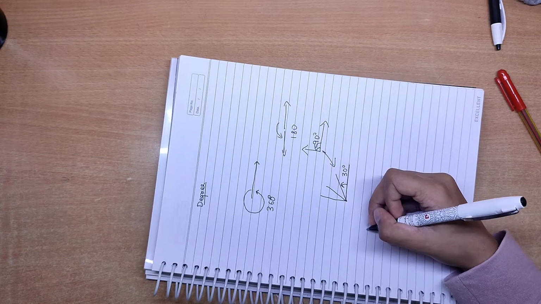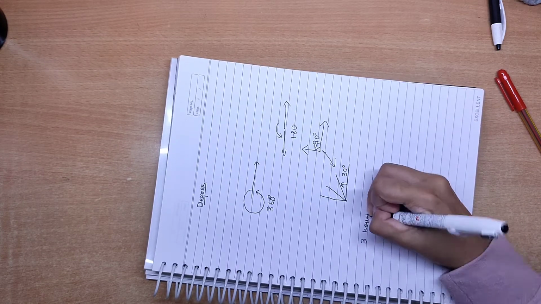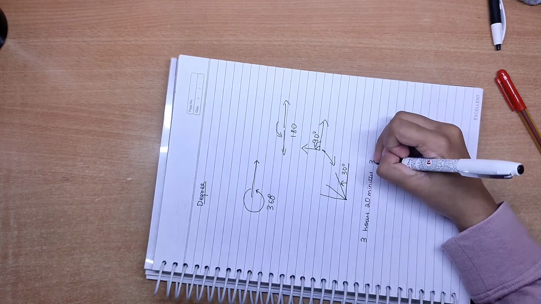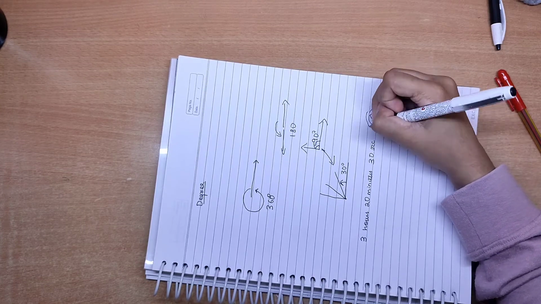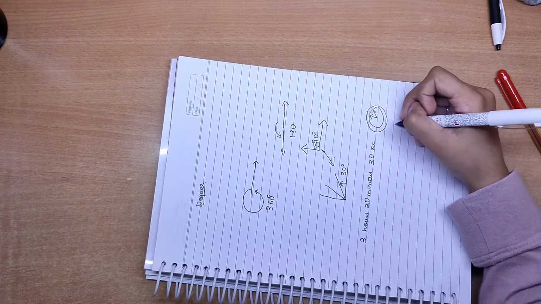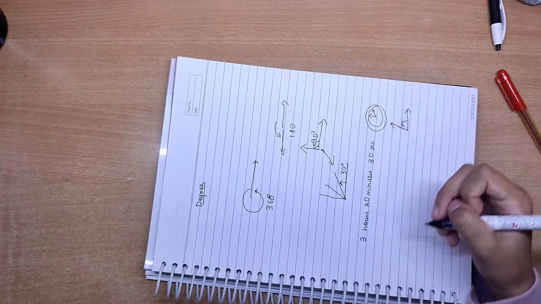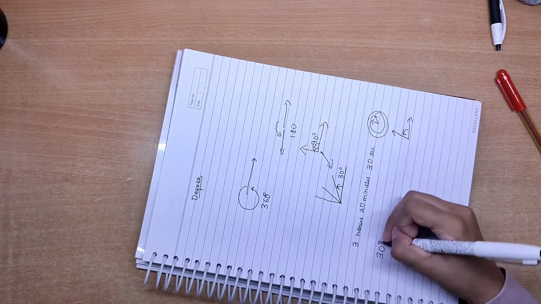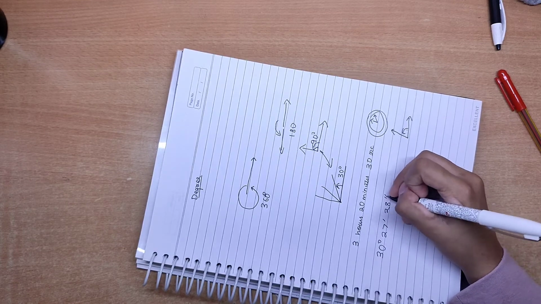Now similar to how you have 3 hours, 20 minutes, 30 seconds on a wall clock, this is a fancy clock that I'm trying to draw, angles can also be written in a similar way. Say 30 degrees, 27 minutes and 28 seconds.